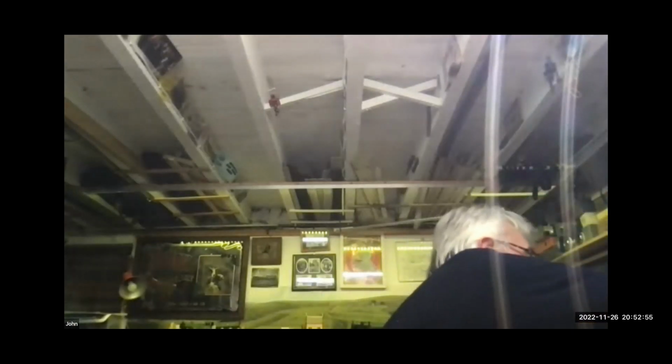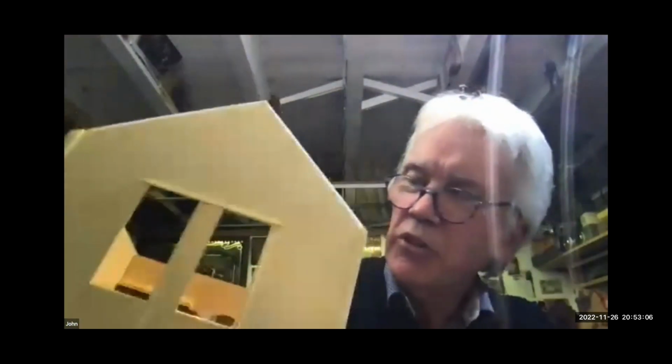Right. What I want to make, I'll show you this anyway, before I describe what I'm doing. This is a project I'm on with at the moment. It's basically a timber station building based on a North Eastern Railway building. I was trying to remember the name, but brain fog.